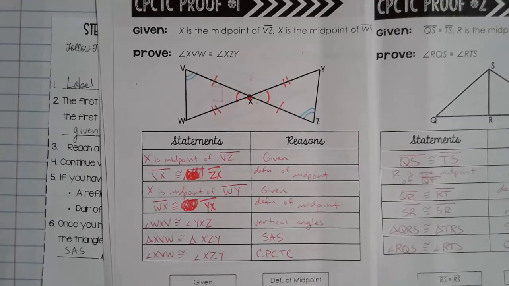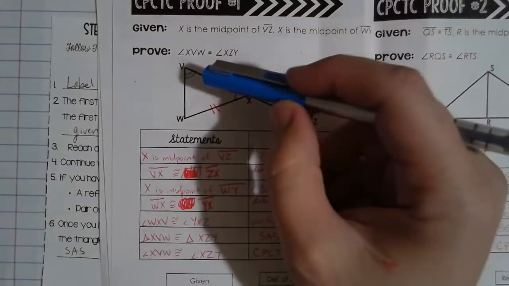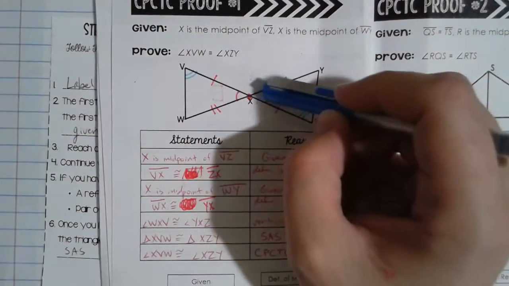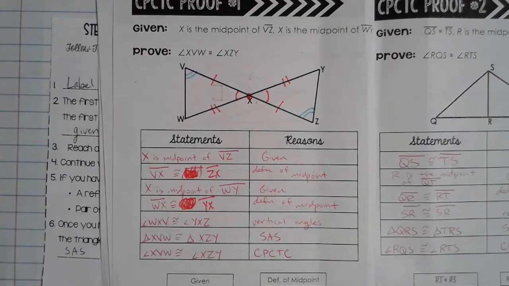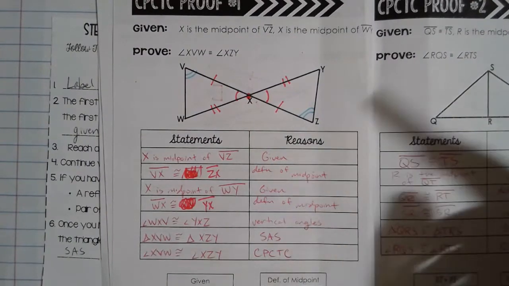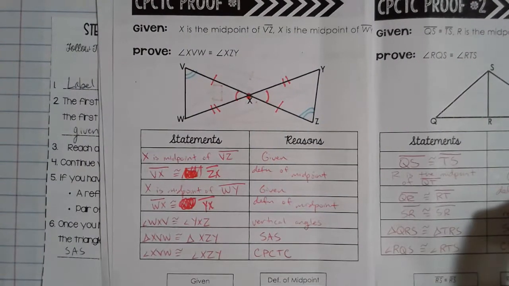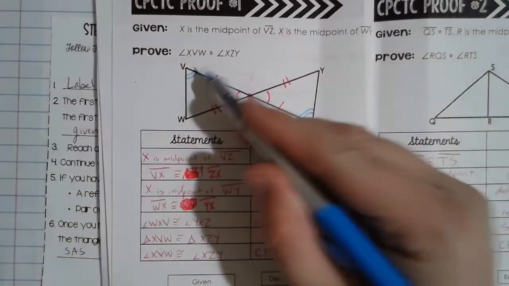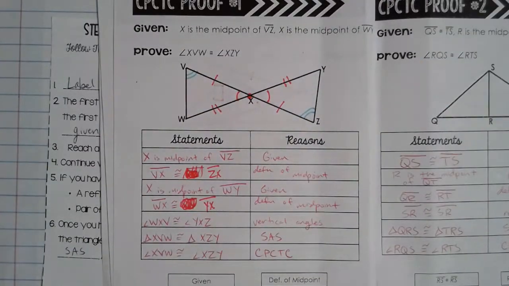Well, since we have already proven these two triangles to be congruent, by these two sides and these angles, as long as I've already proven them to be congruent, then that means that the other corresponding parts will be congruent as well. So these two angles that we were looking for, they are congruent.